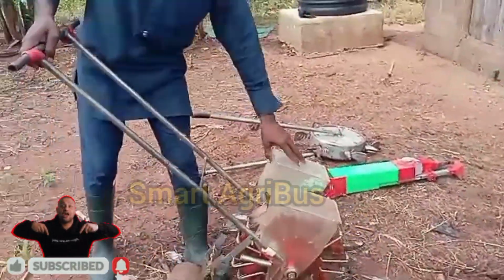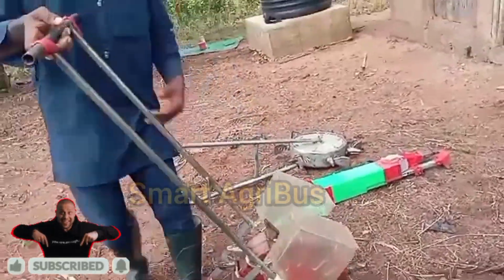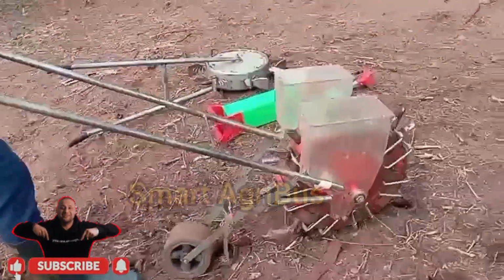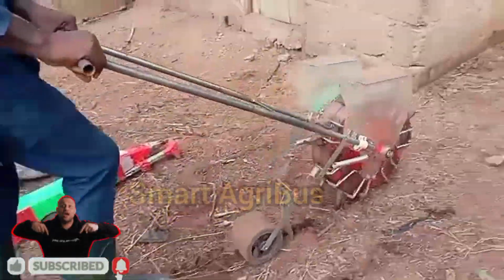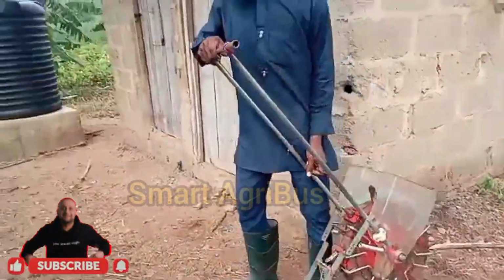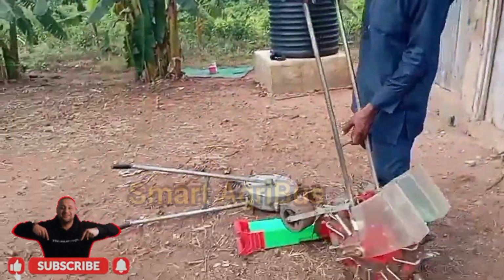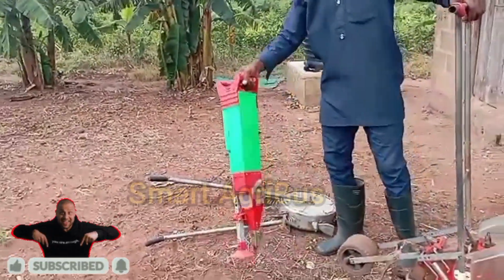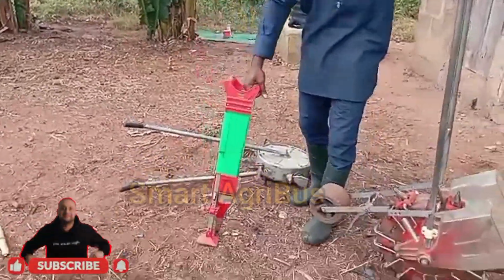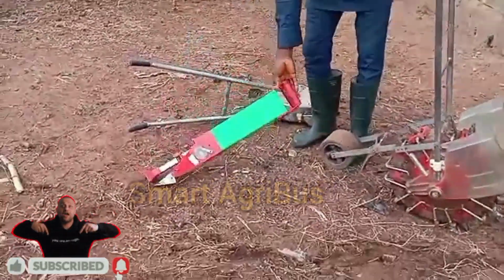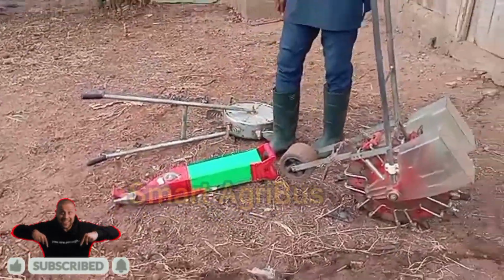And when you are using this, all you have to do is push it. Okay, look at this. So you only have to push it this way, and it is very, very fast. So it plants for you. So out of these three planters, this is the cheapest one, but I do not recommend this because it comes with a bit of drudgery, and the work is not as fast as the other two.